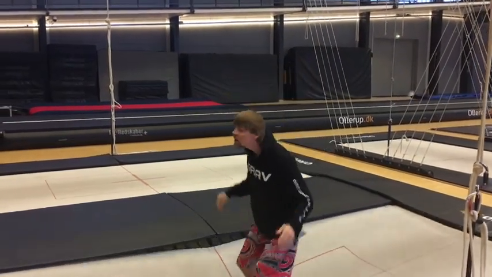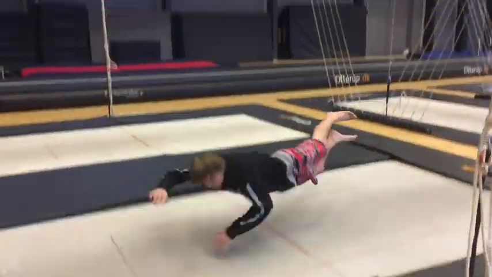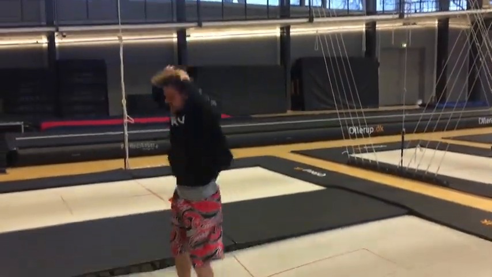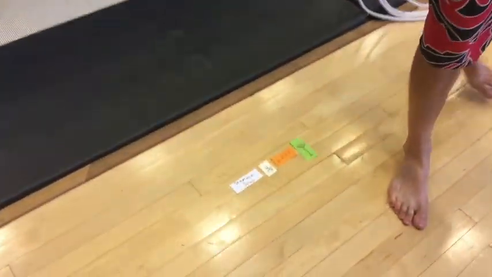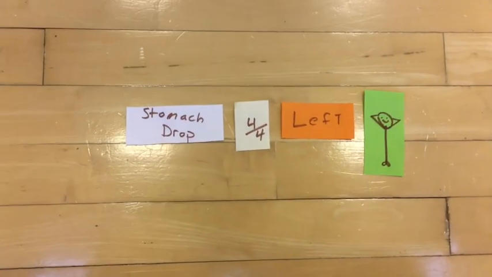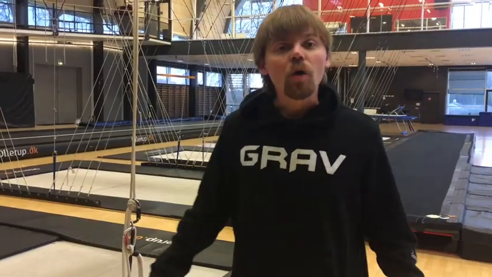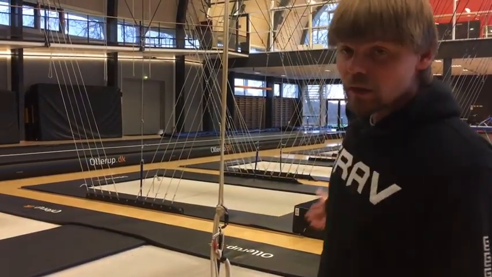Now, if we have the whole thing together, it is a stomach drop with a full turn to the left with your lazy boy position. And that's how you build a skill. So we did the first one to the feet, and we saw how we could systematically build a potentially brand new skill out of a random collection of papers.